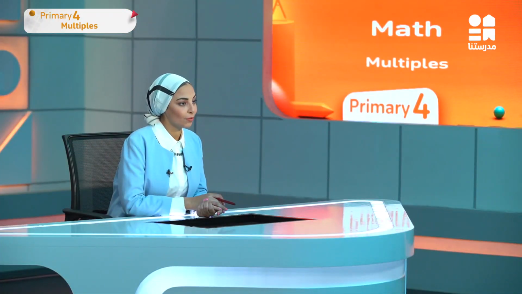Okay. How can I know that? Is this number a multiple of number 2 or not? As I said before, for the multiples of 2, the unit digit is an even number. The unit digit is an even number.